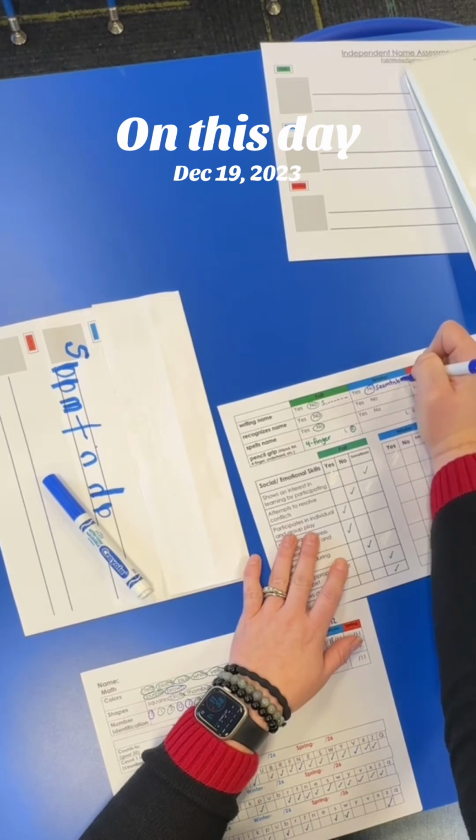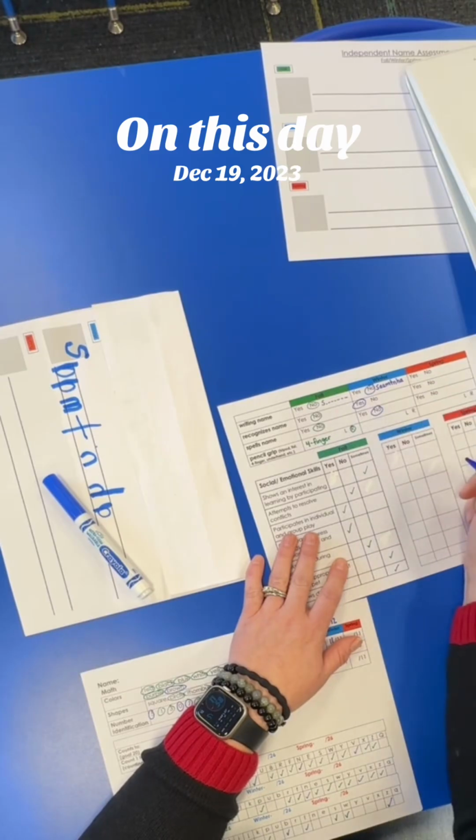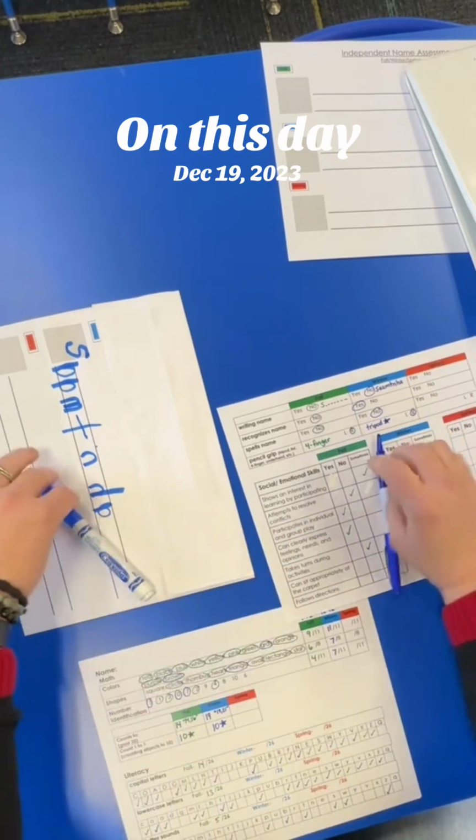We use name tags in our classroom, so I do know if my students can recognize their name, so I can circle that really quickly. And lastly, I'll ask my student if they can spell their name. As they're writing their name, I will be checking their pencil grip and writing that down as well. At this point, my student is done, and I will let them go and continue to play.